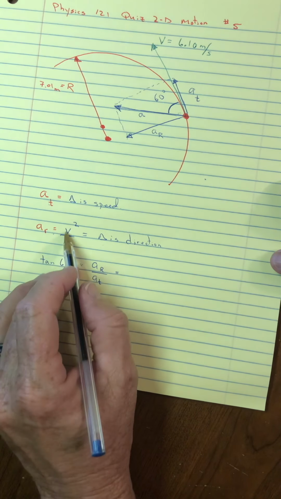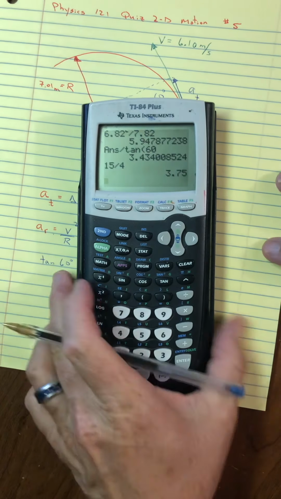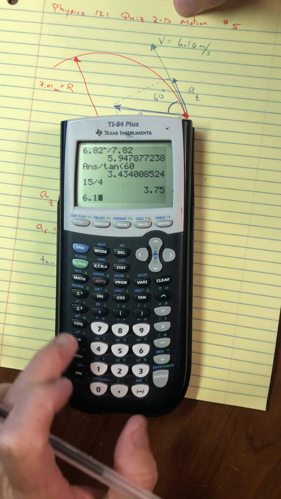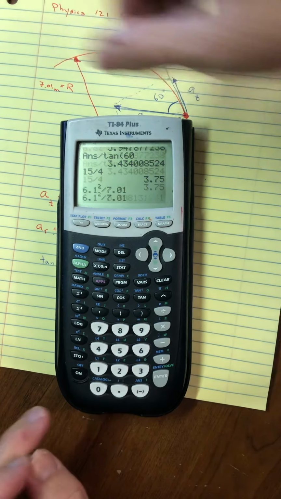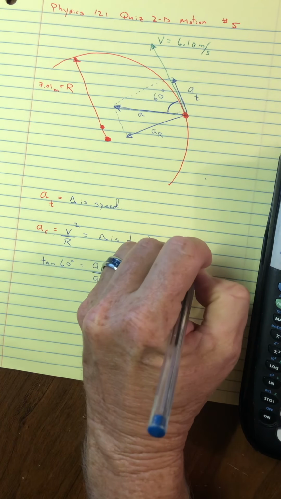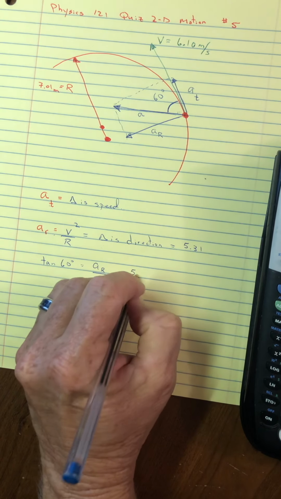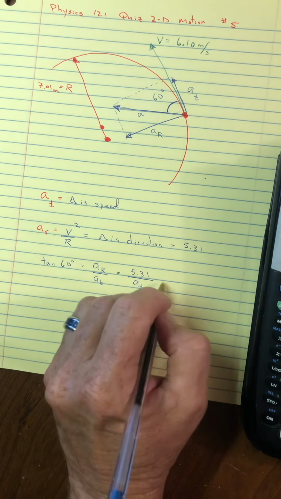And the radial one, as we said, is v squared over r. So let me get a number for the numbers I have. The v squared would be 6.1 squared, divided by the radius, 7.01, and this would be 5.31. So 5.31, and I'm looking for the tangential.